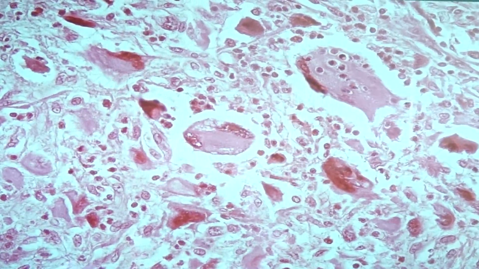Histologically, this is very easy to identify. You can see the presence of very large cells having bizarre nuclear features.